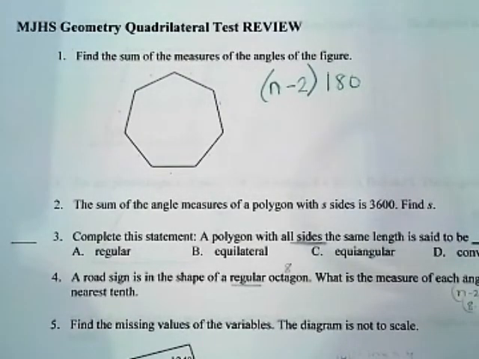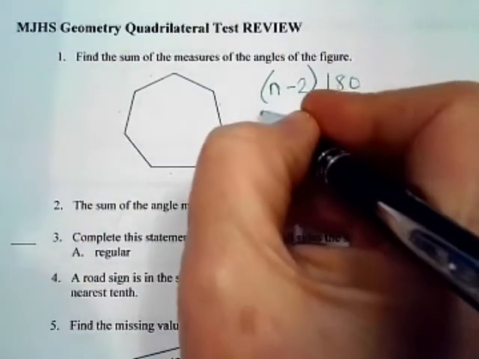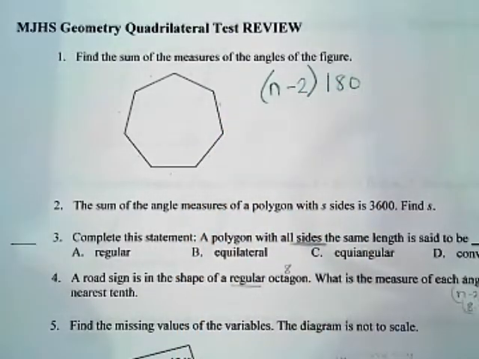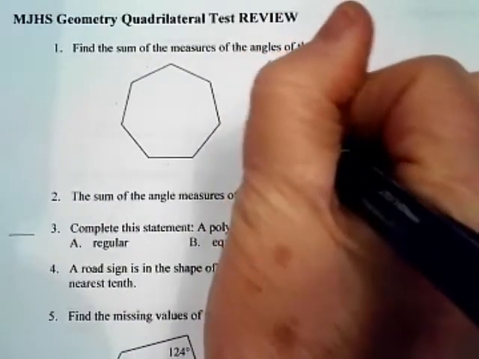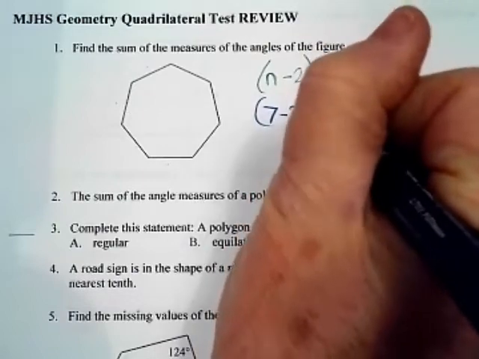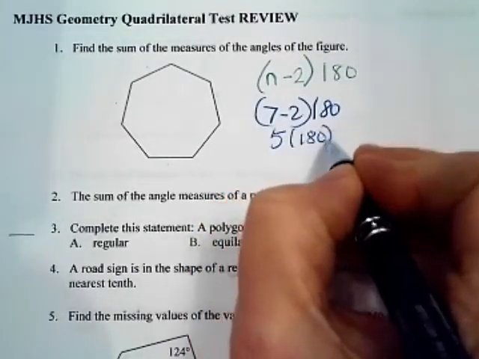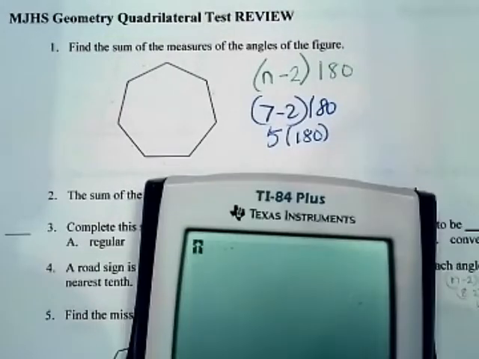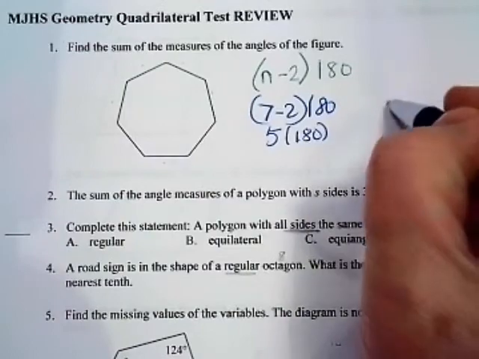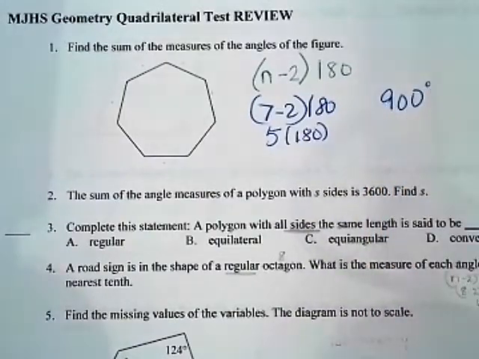So in this problem, n is 7, so this is going to be 7 minus 2 times 180, and 5 times 180 is 900. So this answer is 900 degrees.